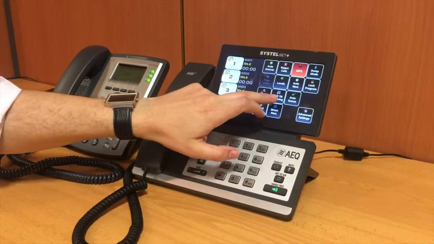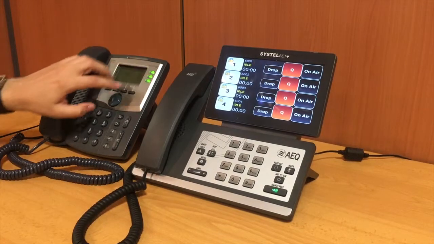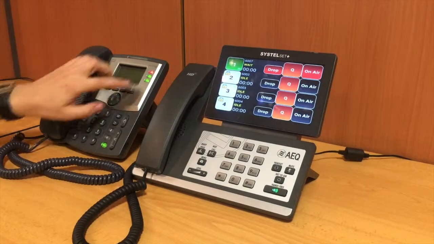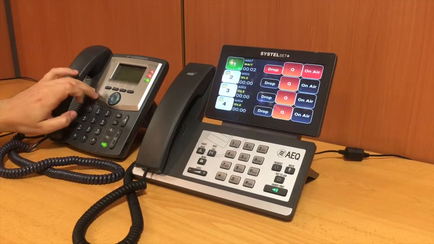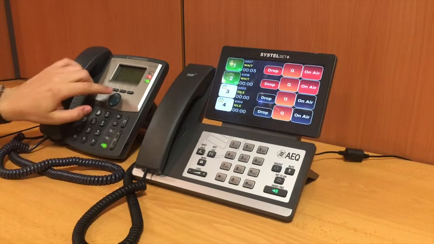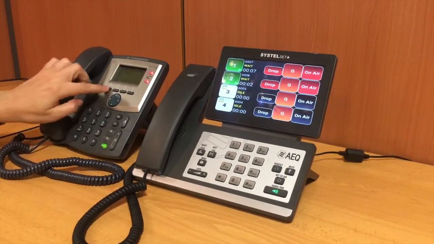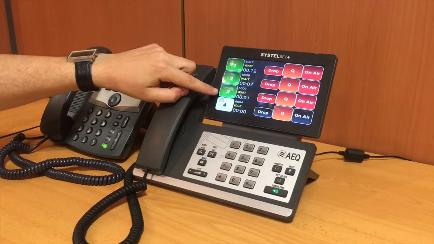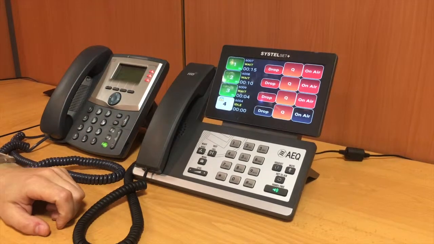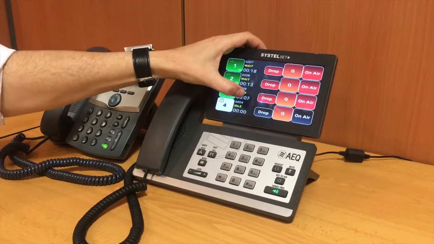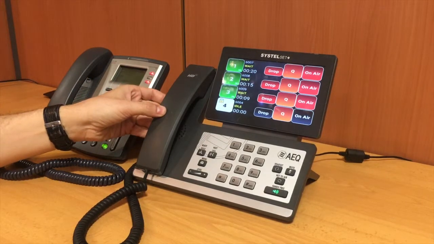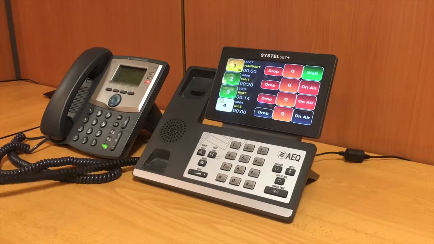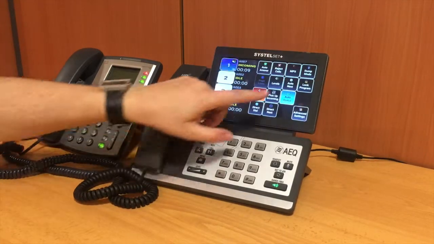Next one is the pickup incoming. If you select this option, and we have, like in this case, several calls waiting, in this case 3 of them, and this one has 16 seconds, this one 12, and this one 7. When I pick up the phone, I will pick up the one who was waiting the longest time.